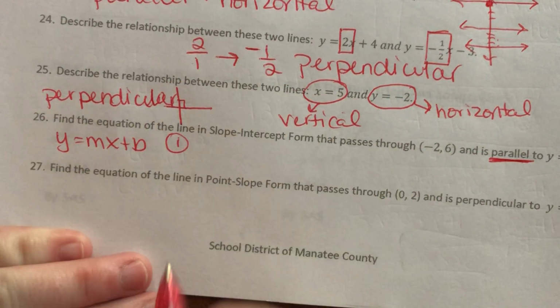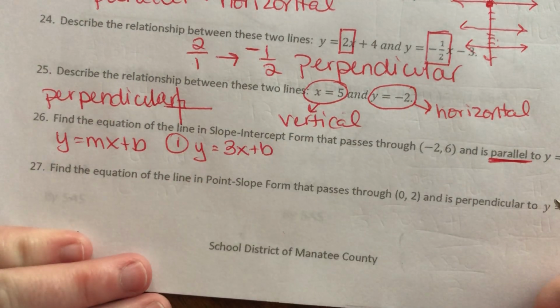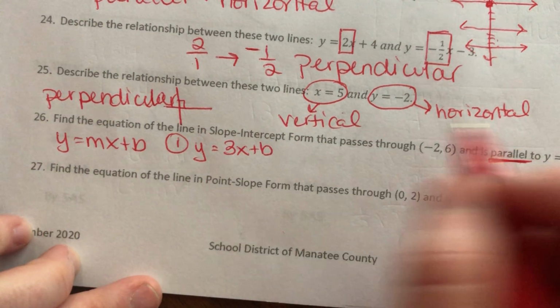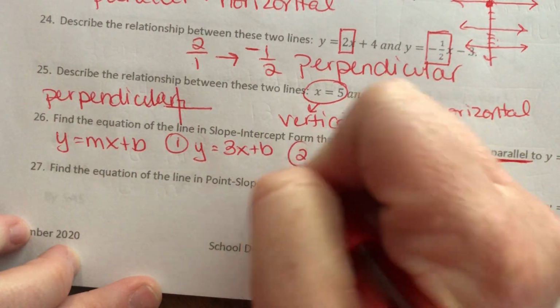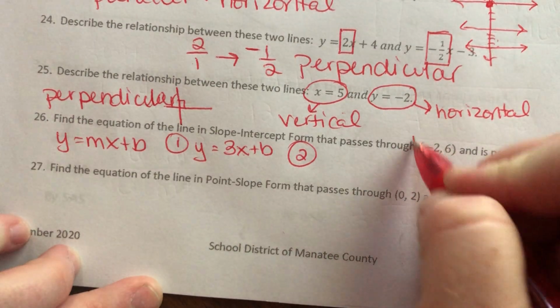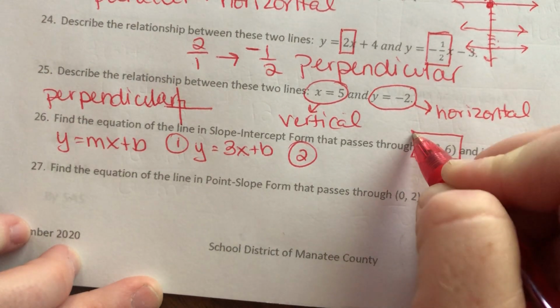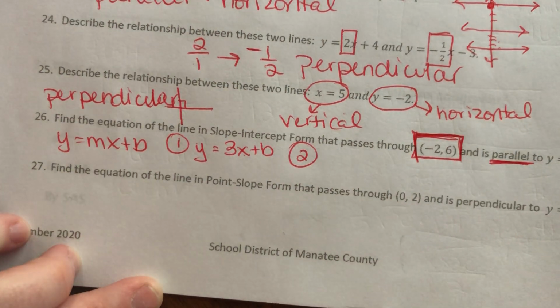So our line, first step is always to find the slope. Y equals 3x plus b. That was step 1. Done. Next step, step 2, is to figure out the y-intercept, right? So to figure out b, I got to plug something in for x and y. Well, it tells me that my line passes through -2, 6. So when x is -2, y is 6.